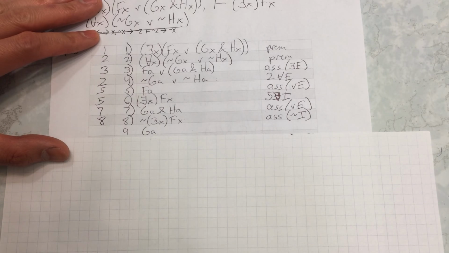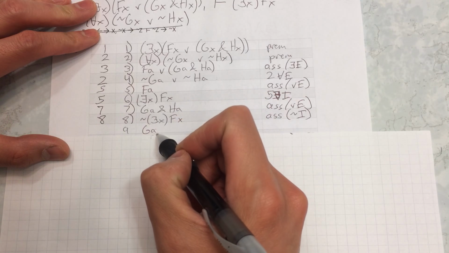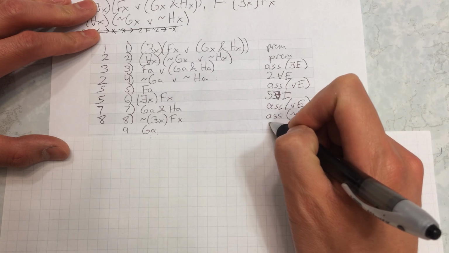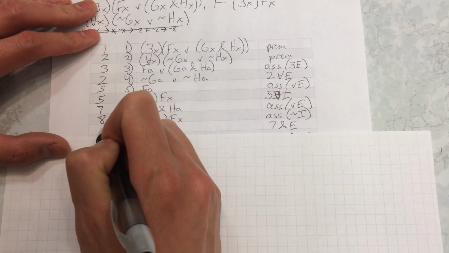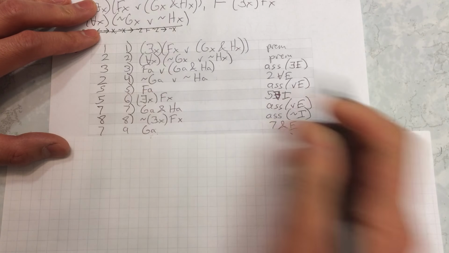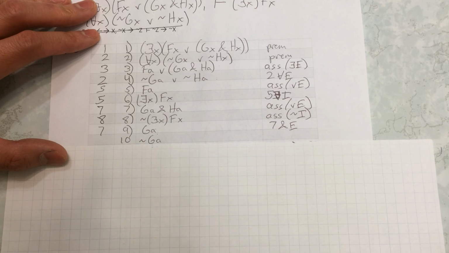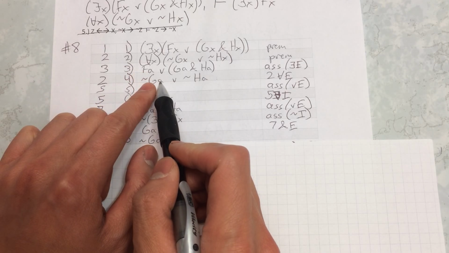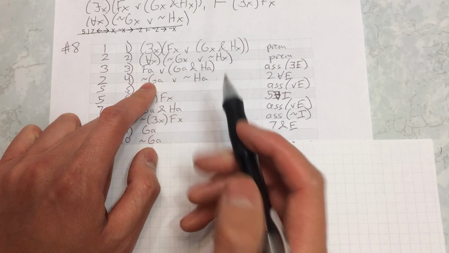And then from there, if we take from this formula on 7 that A is G, from and elimination, from 7, we're also going to find a few contradictions. Here we'll start to use this sentence that comes from line 2.